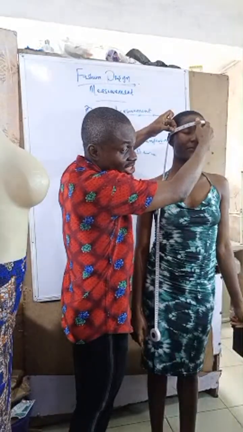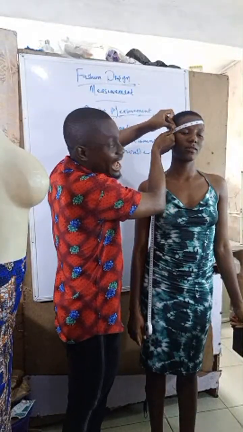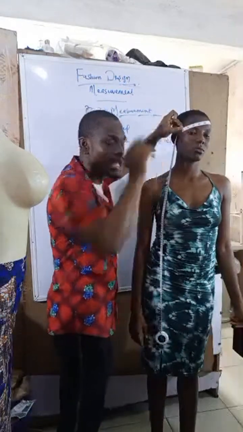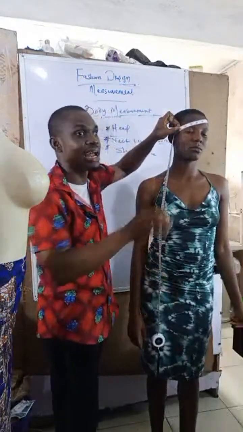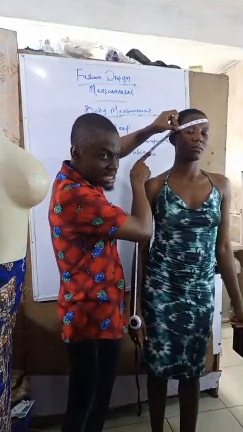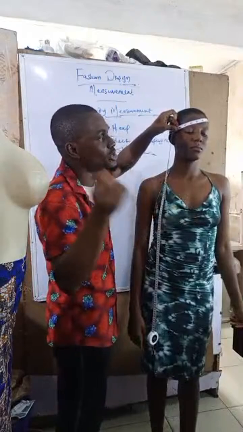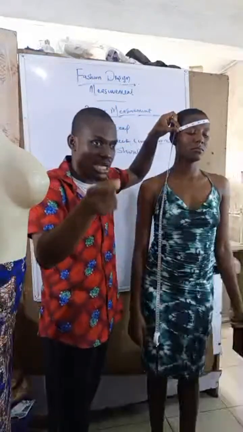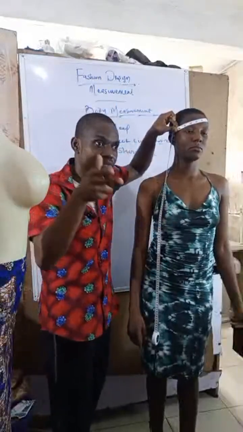Extra what? A quarter to half an inch to the fitted measurement. You see how I explained it now? Generally, they can tell you to put one of your fingers or two of your fingers. That is okay, but sometimes I like to be specific. One of your fingers can actually be a quarter inch. Two of your fingers can actually be half an inch. Do you understand?